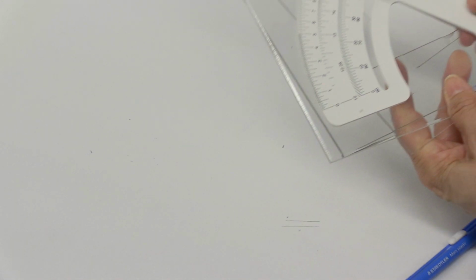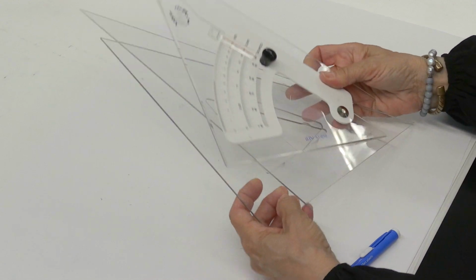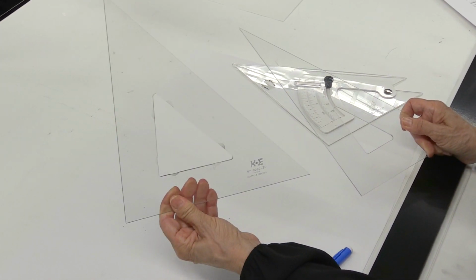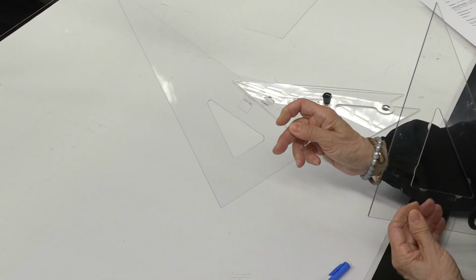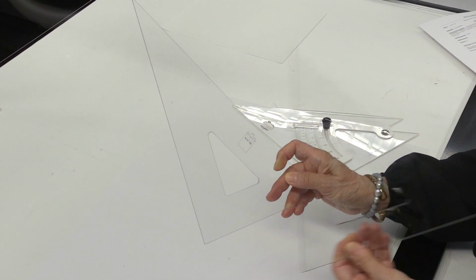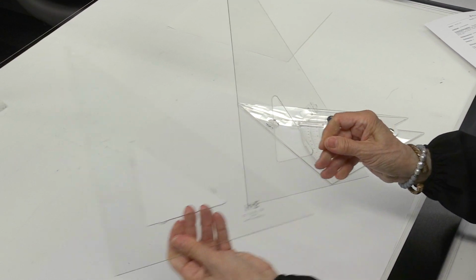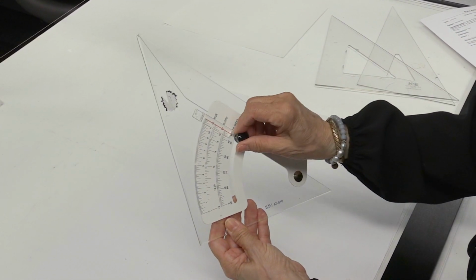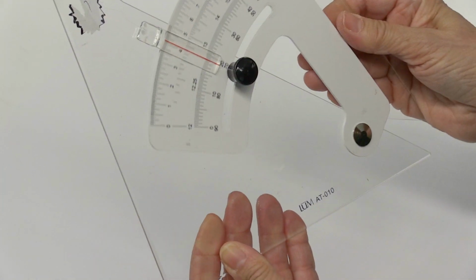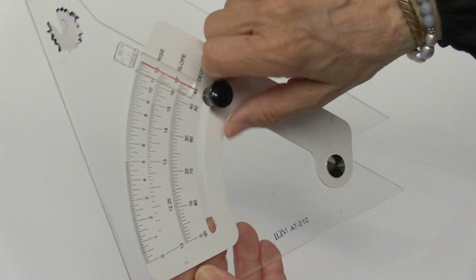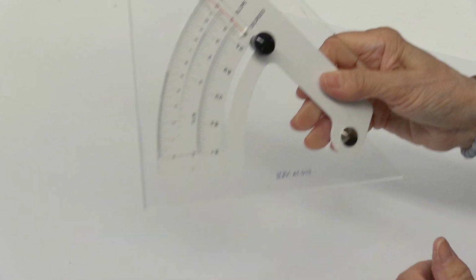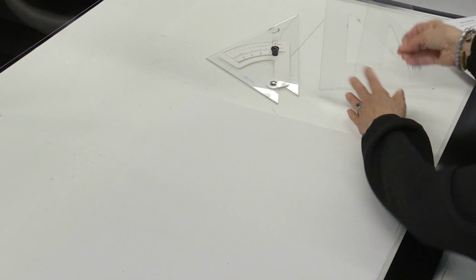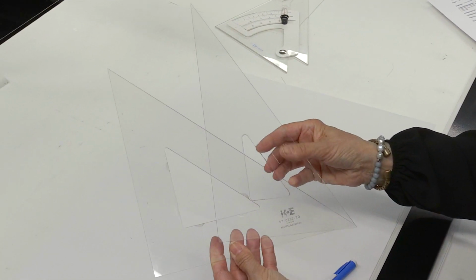You also need triangles. And the triangles that you need are 2 different types. You need a 45-degree triangle. This is a 45-degree triangle, and this is a 30-60 triangle. We need these 2, or this is an adjustable triangle. If you get an adjustable triangle, you can change it to whatever angle you need, but you will only need 1 then. But it's usually more expensive, and the 2 triangles will be absolutely fine.